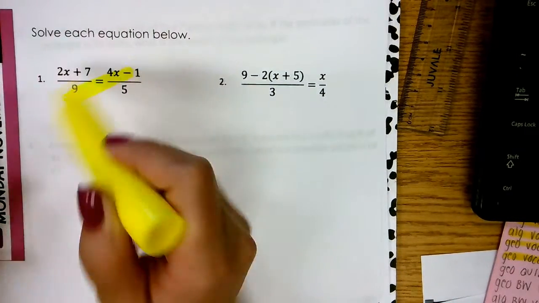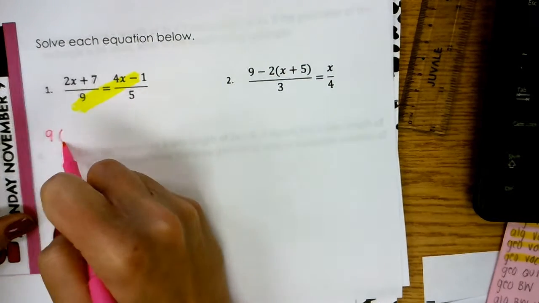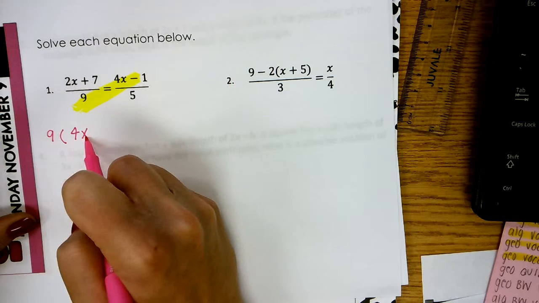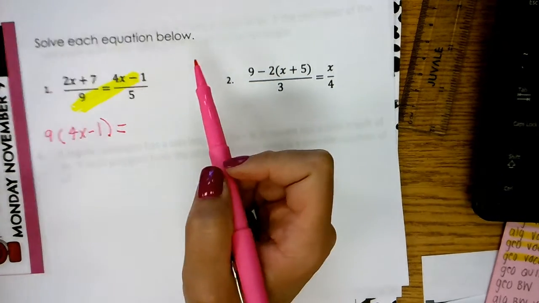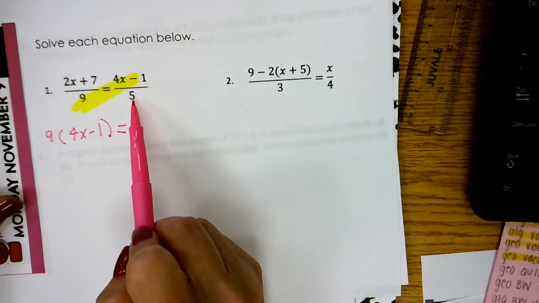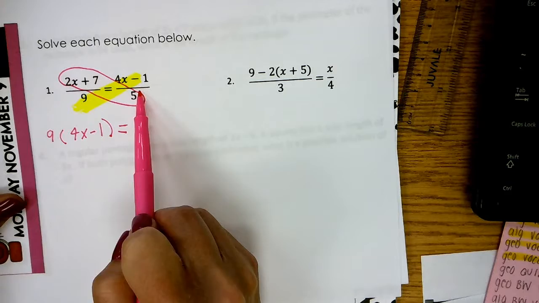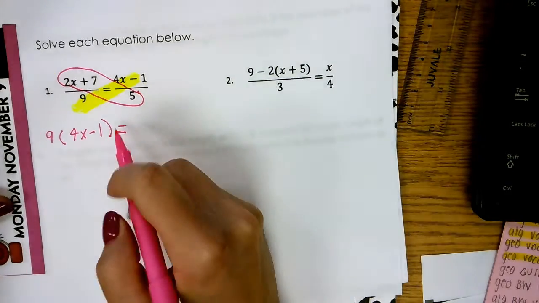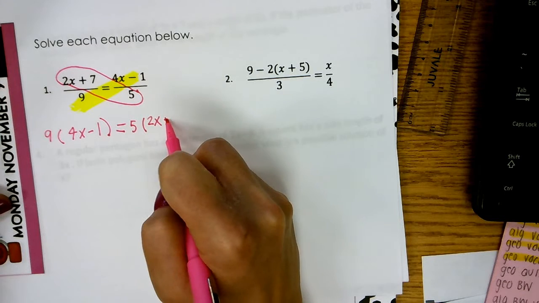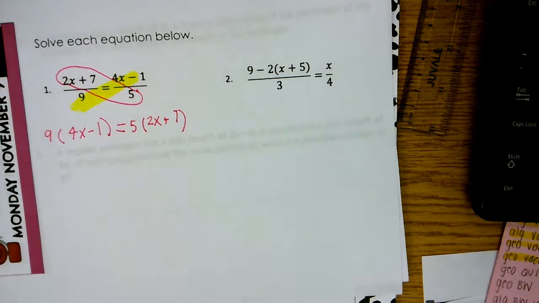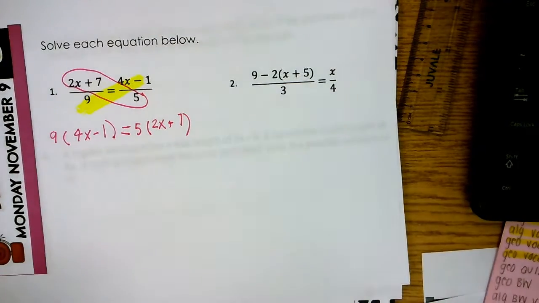So that's going to look like this. We're going to have 9 times 4x minus 1 equals, and then we need to do it the other way. We need to take the denominator of the second fraction and multiply that by the numerator of the first fraction. So that's going to equal 5 times the quantity 2x plus 7. Now we have an equation that we know how to solve.